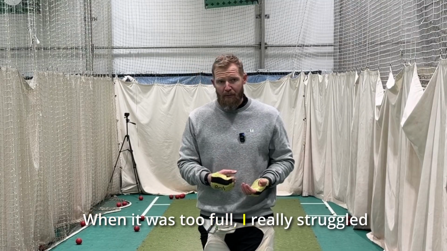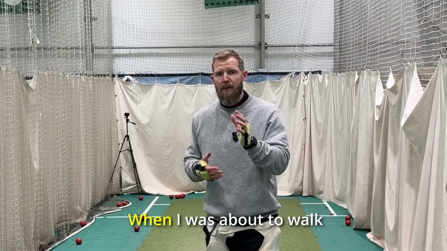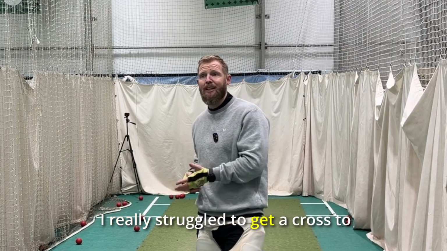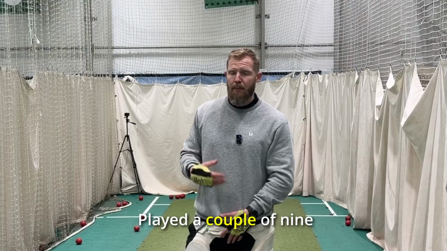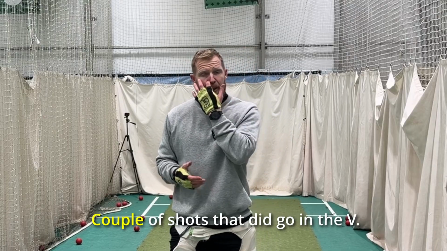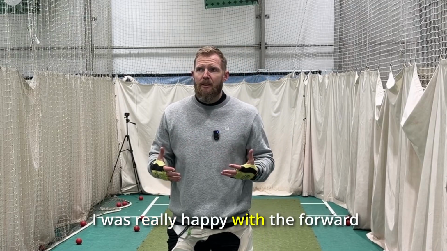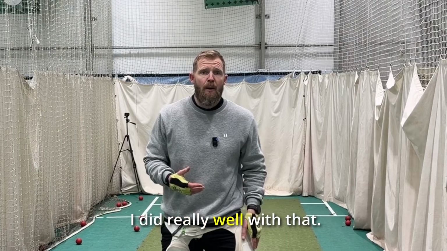When it was too full, I really struggled to play defensively. When it was about to outside off stump, I really struggled to get across to drive it efficiently. Played a couple of nice shots that didn't go in the V, a couple of shots that did go in the V. I was really happy with the forward defensive challenge. I did really well with that.